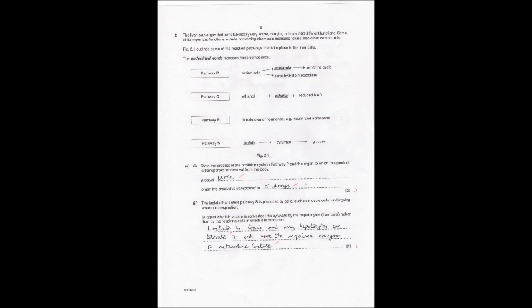State the product of the ornithine cycle in pathway P and the organ which this product is transported to for removal from the body. Now you just remember it's urea, and since it's urea, it must be the kidneys.